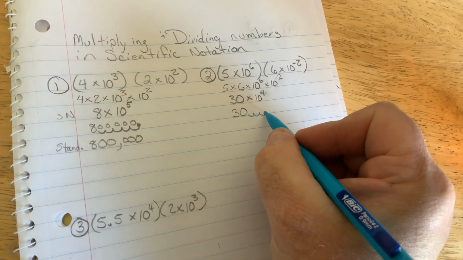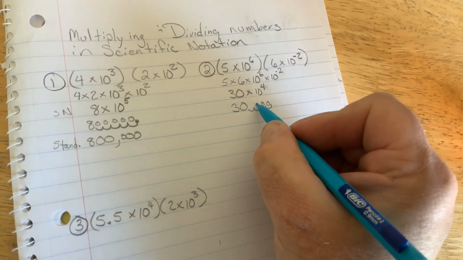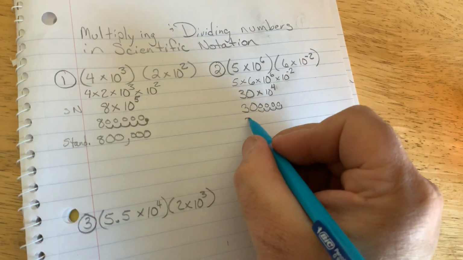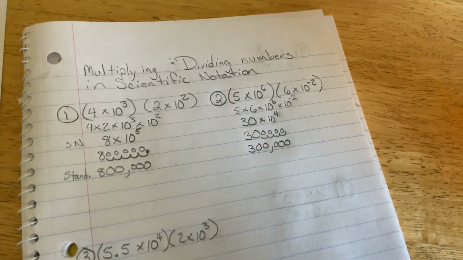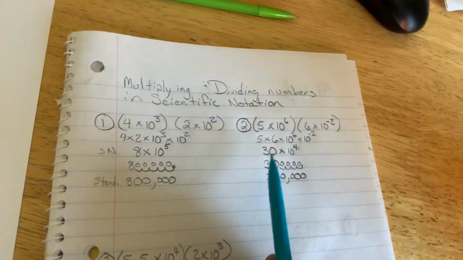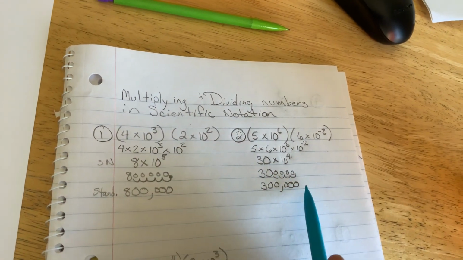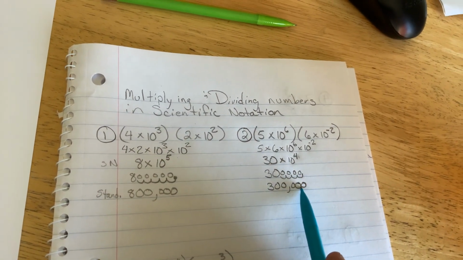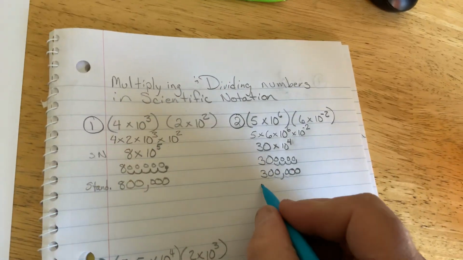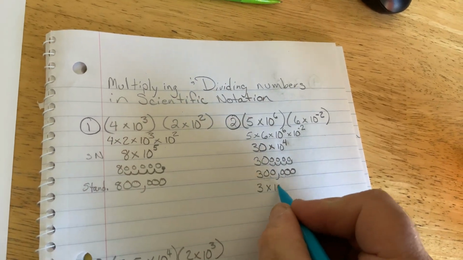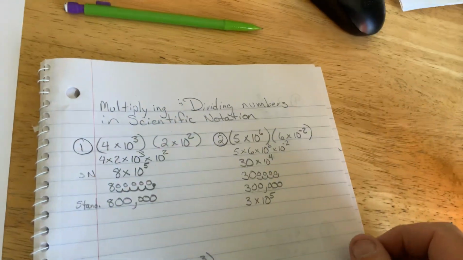1, 2, 3, 4. So 300,000 happens to be this one. Now, to be able to figure out the scientific notation, we say we move back 1, 2, 3, 4, 5. So it ends up being 3 times 10 to the 5th.